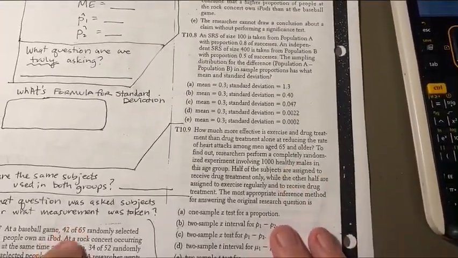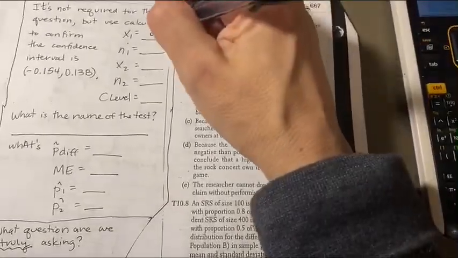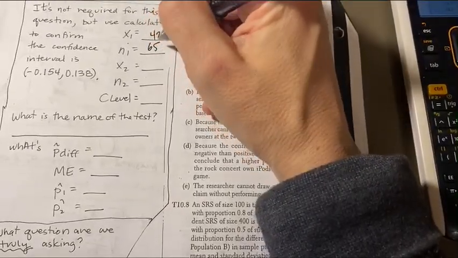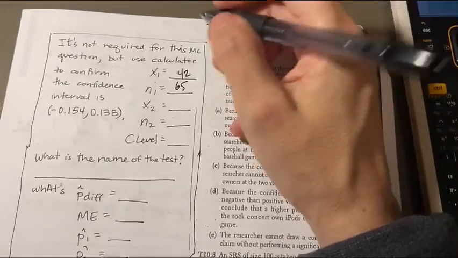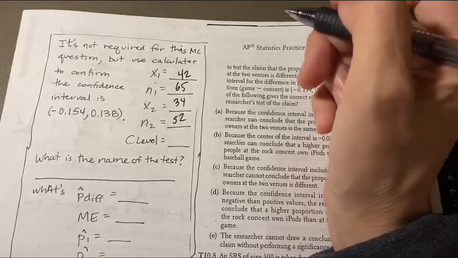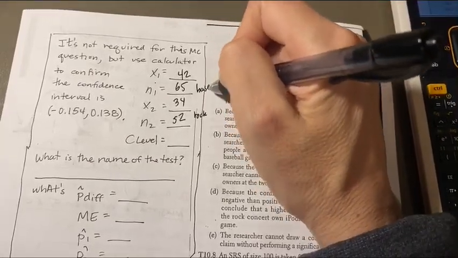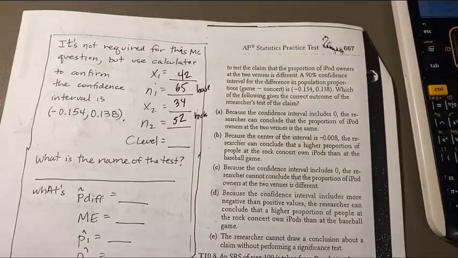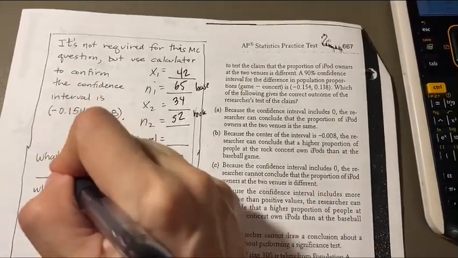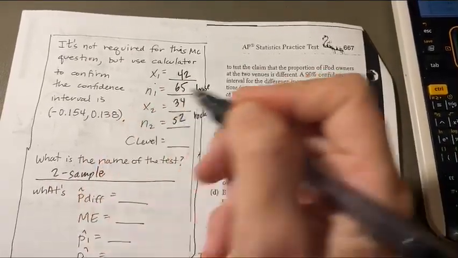At a baseball game, 42 out of 65 owned an iPod. 42 out of 65. And at a rock concert, it says 34 out of 52. So this is the rock concert, and this is baseball. So they're trying to figure out, these are totally separate groups. So this is the same type of test. This is a 2-sample, right?